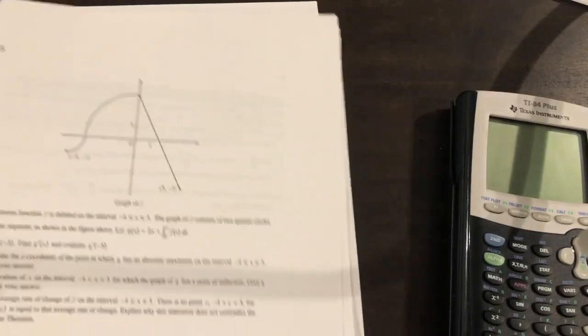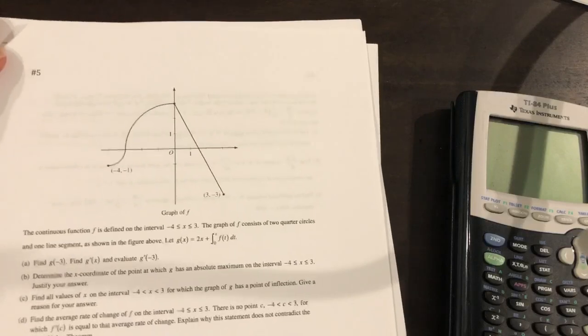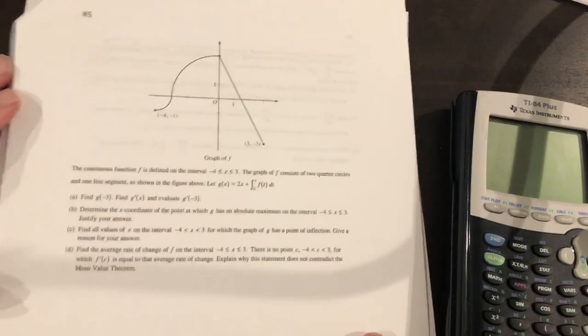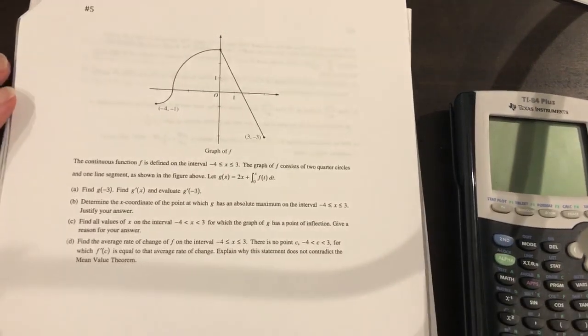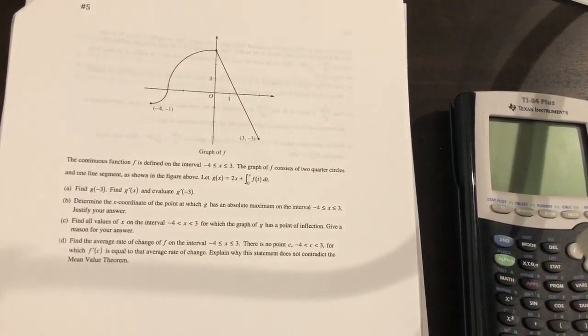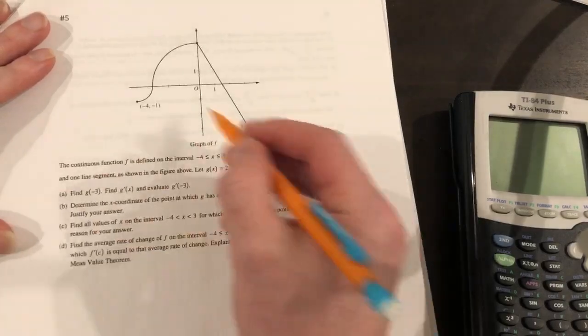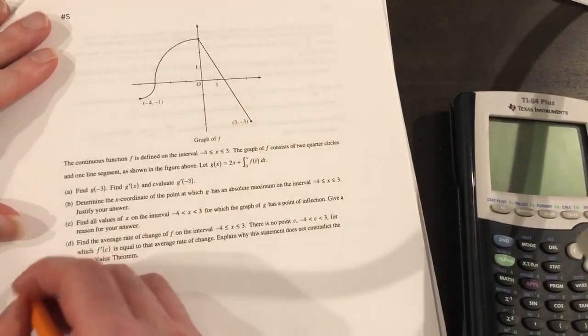These are super, super important that you know how to do functions defined by integrals. Yeah, we don't got too much left to do. Yeah, we got a lot, actually. So we're about to the halfway point. Okay, so part A, it says I want to find g of negative 3. Okay, and I'm given the graph of f of x.